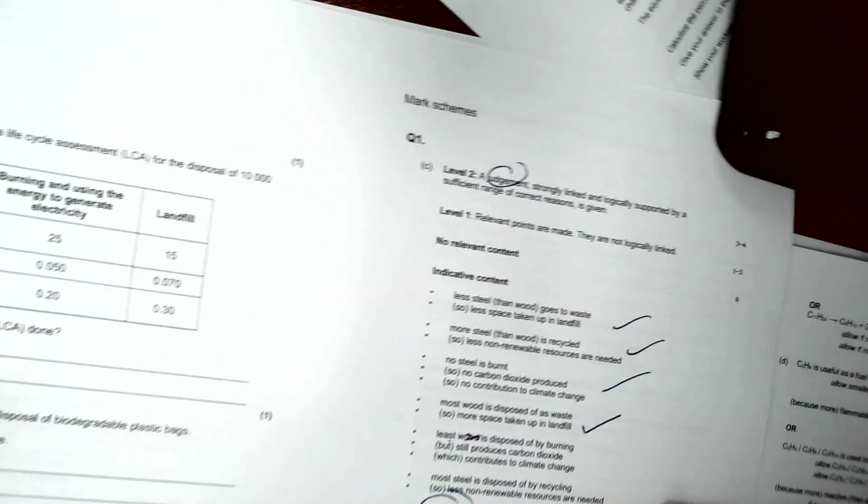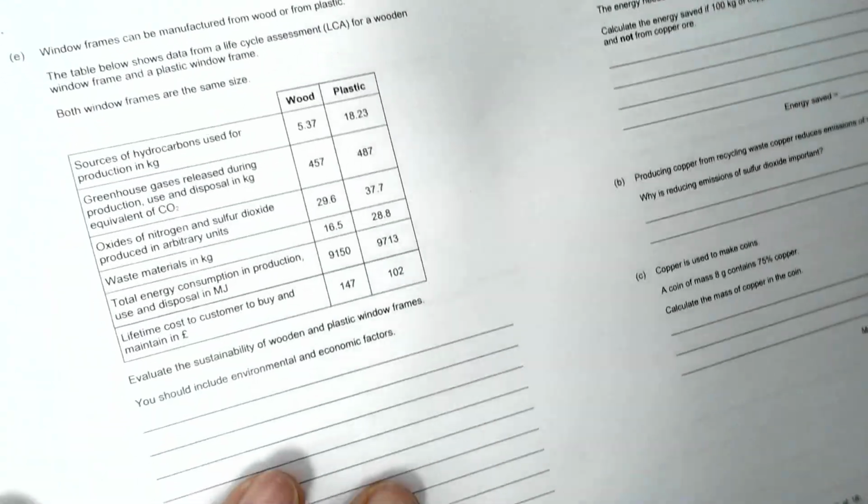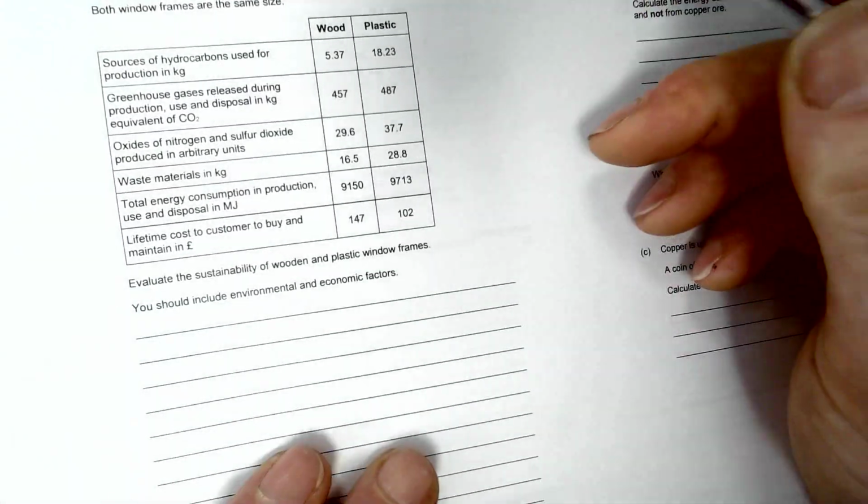All right, so what you've got to do is you've got to get set to talk about everything in the table and then reach a judgment. I don't know if I did that particularly well, so apologies if not. Right then, again, we've got another evaluate question.